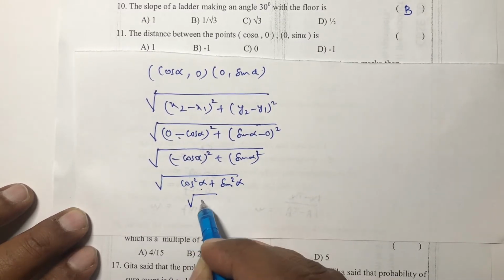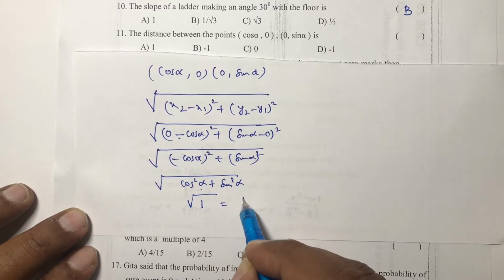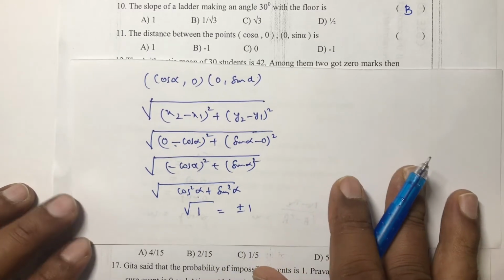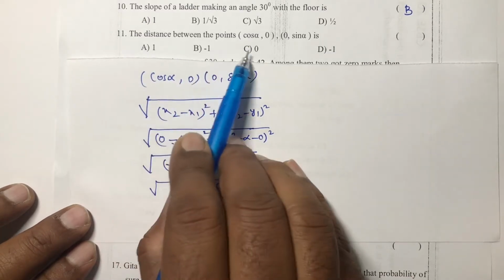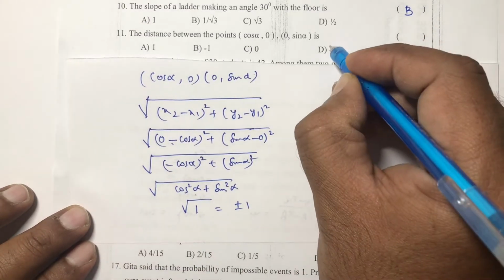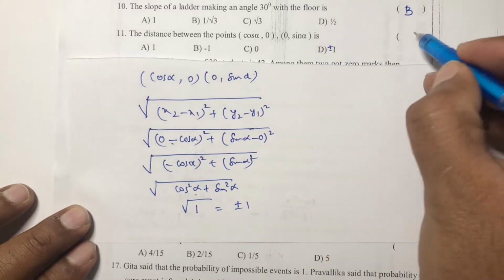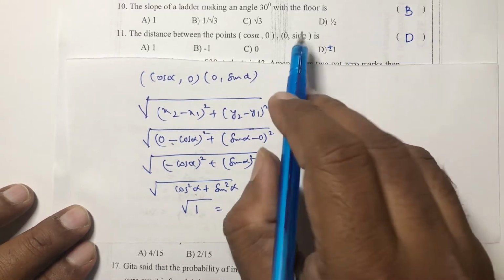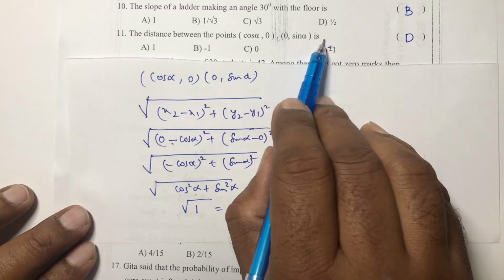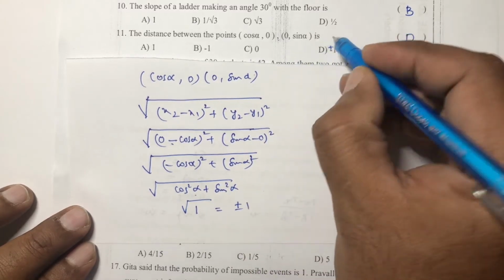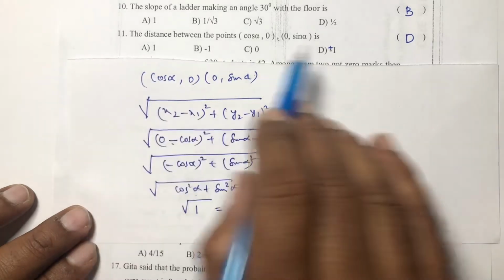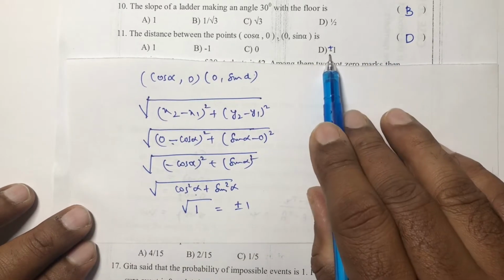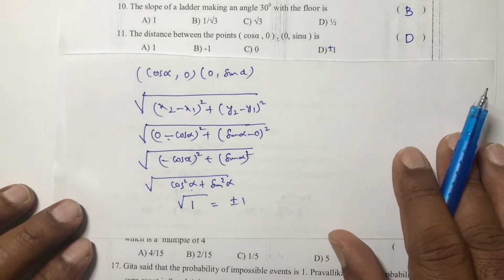Cos square theta plus sin square theta is 1. So root 1 is plus or minus 1. Here, one option is 1, the second one is minus 1, the third is 0, and the option D is plus or minus, so write the correct option as D. Unless they mention that theta lies in the first quadrant. If it lies in the first quadrant, then you'll get all the ratios positive, so then you can take the plus value. Otherwise, you can write plus or minus 1. Correct option is D.